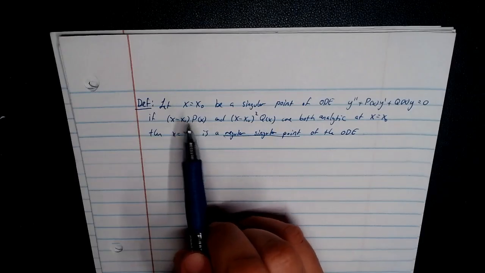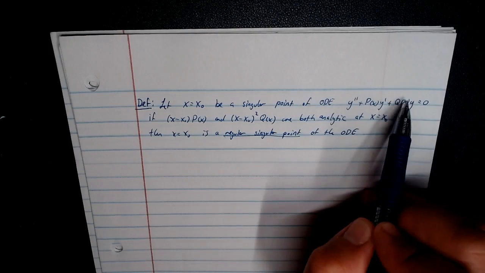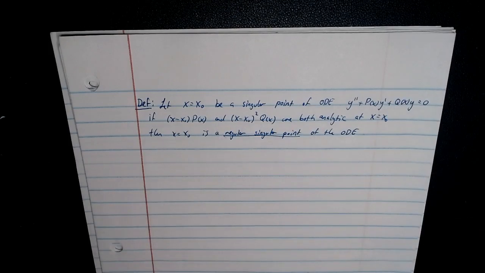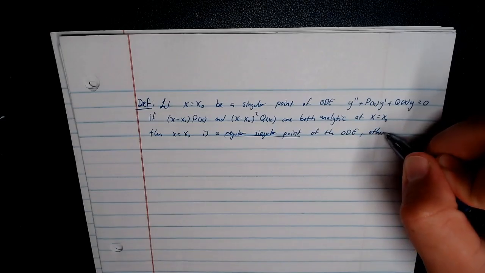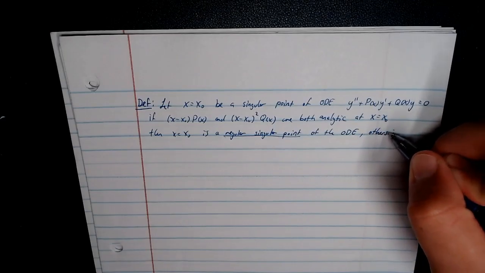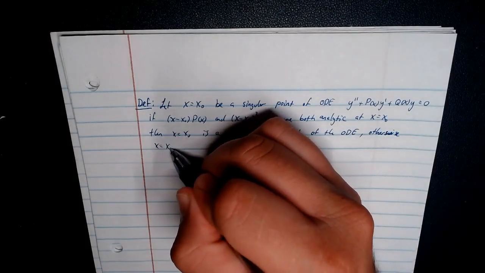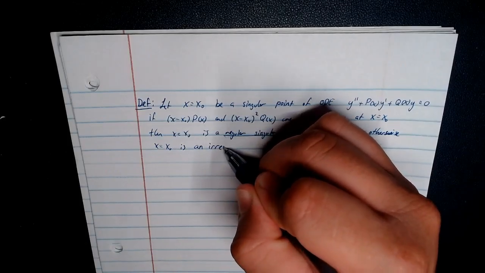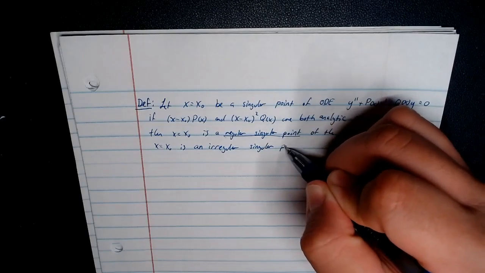However, if multiplying that p of x by x minus x naught and multiplying that q of x by x minus x naught squared is still not sufficient to end up with those results being analytic, then we have what's called an irregular singular point. So otherwise, if this did not happen, x equals x naught is an irregular singular point.